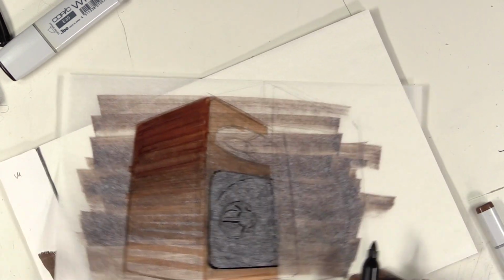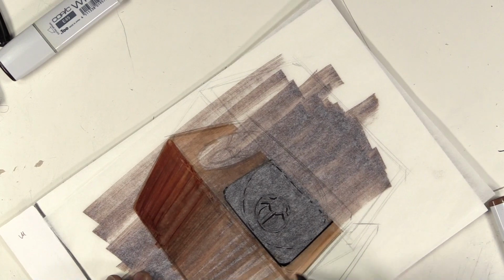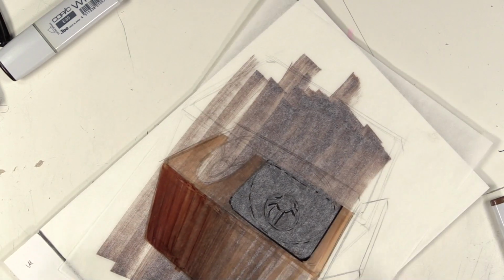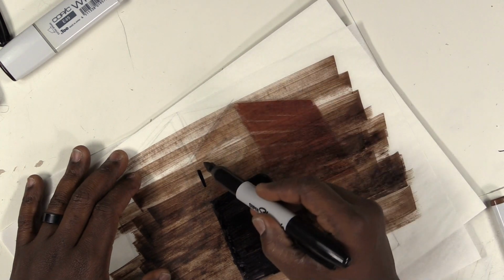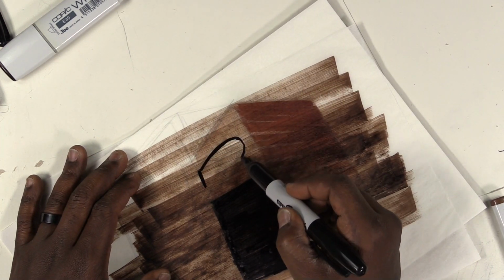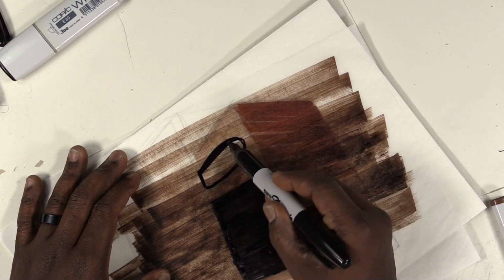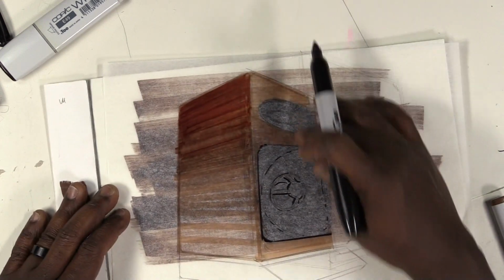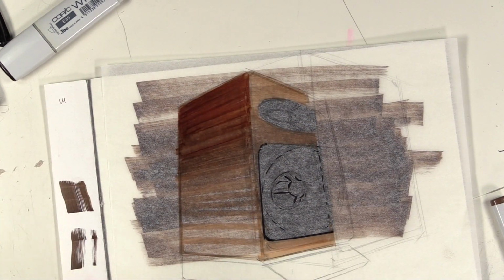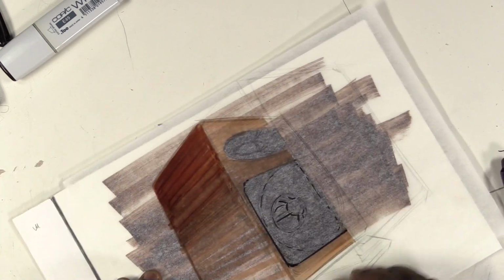All right, a little bit of Sharpie there on this outside edge. Let's do the same thing on our oval tweeter driver here. Shade this in. Flip it over and you can see we've got some nice tone right through there, okay?